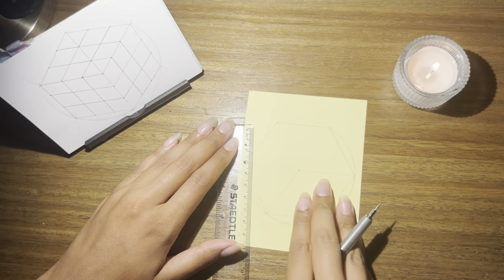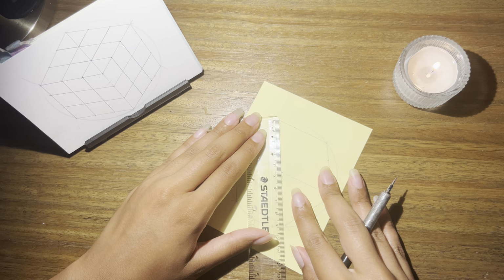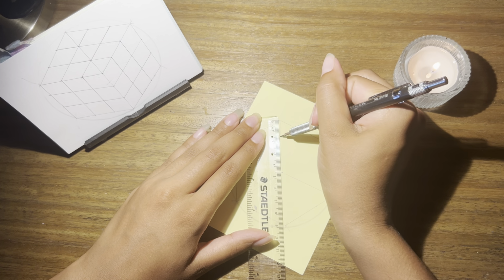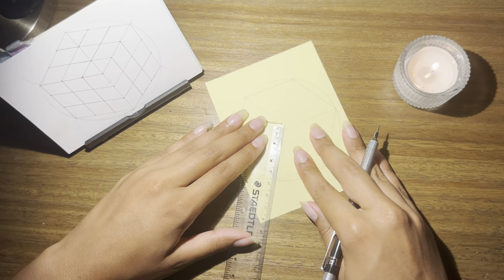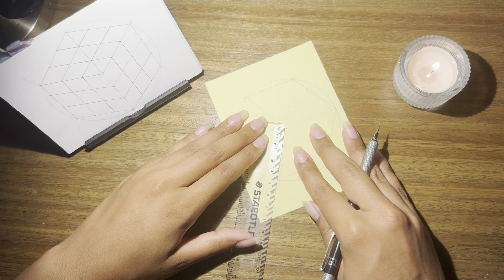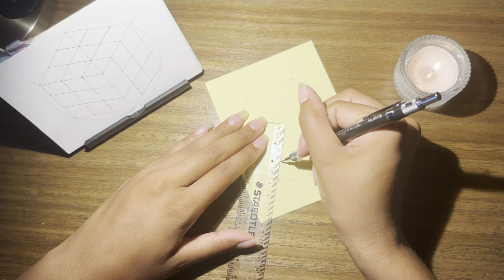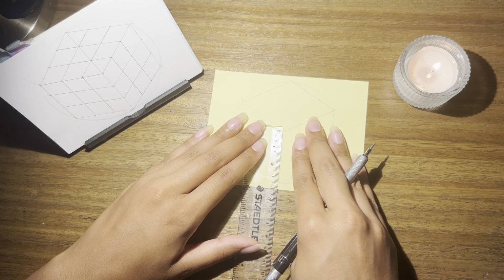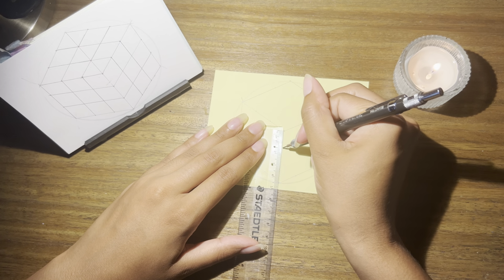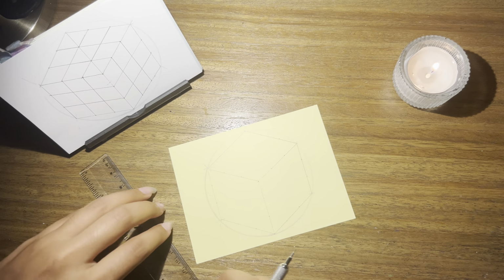I really enjoy it. So we also want to mark these inside segments. There's 6 sides, and there's 3 internal segments. There we go. Lining it up, marking it. Okay, beautiful, beautiful, beautiful.